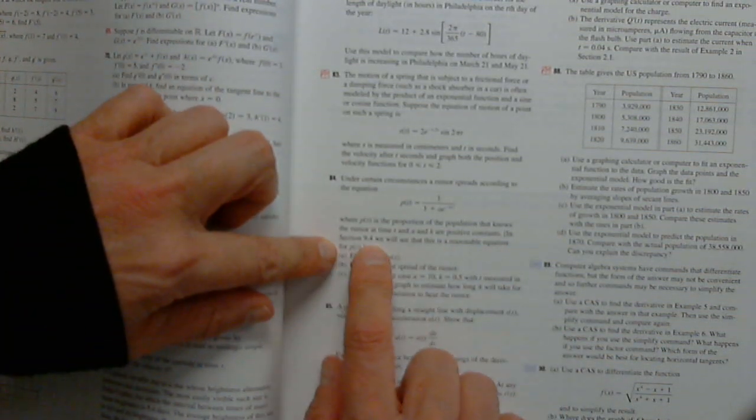And then we can graph if you want. We can graph with the graphing calculator. It doesn't matter. But I'm interested in part A and B. And as you see in section 9.4, which we'll not get to, this is part of Calc 3, we will see that this is a reasonable equation for P of t. So, yeah, it's a logistic growth model.